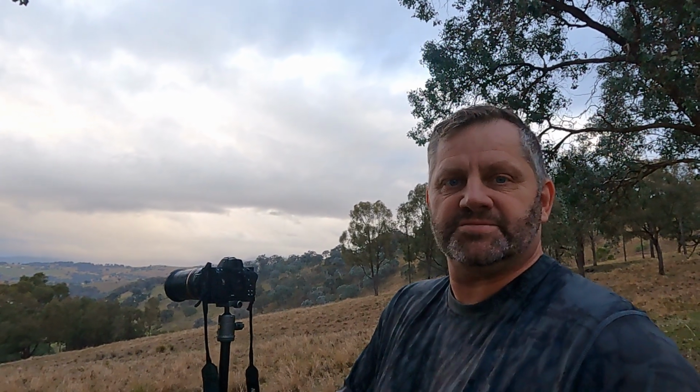Andrew here. I'm on Huon Creek Road in Wodonga today, way up the top of the ridge. And I've come out because my wife needed me to get out of the house for a while.